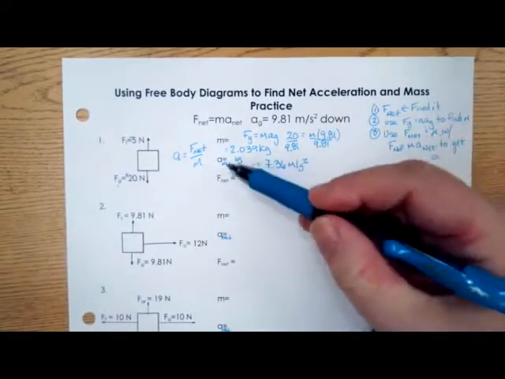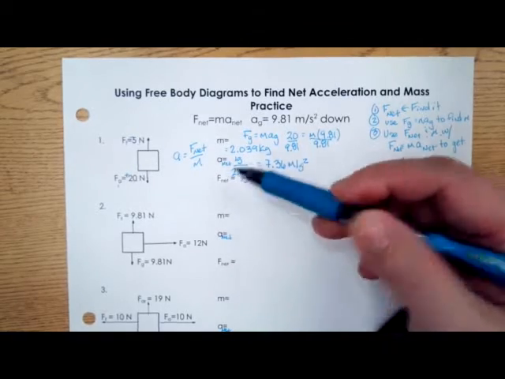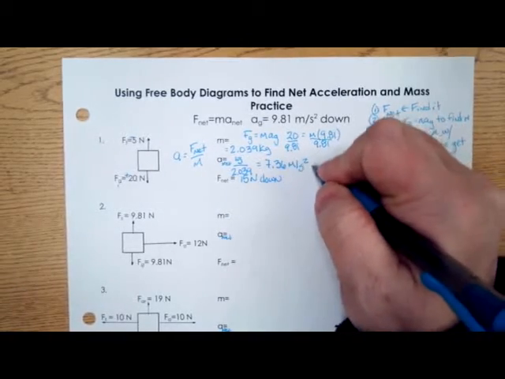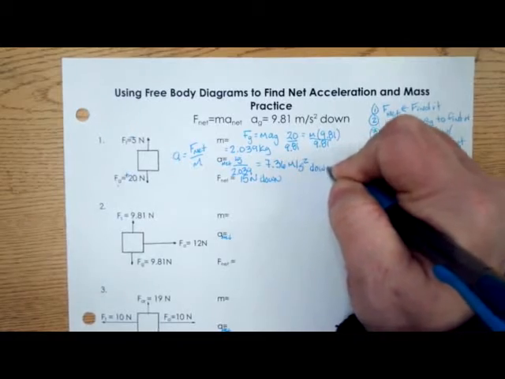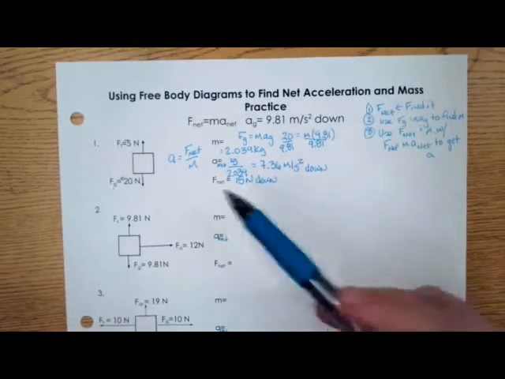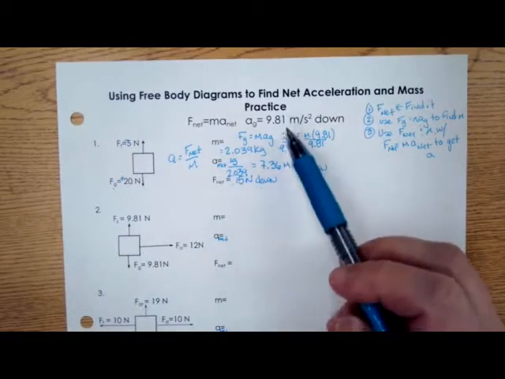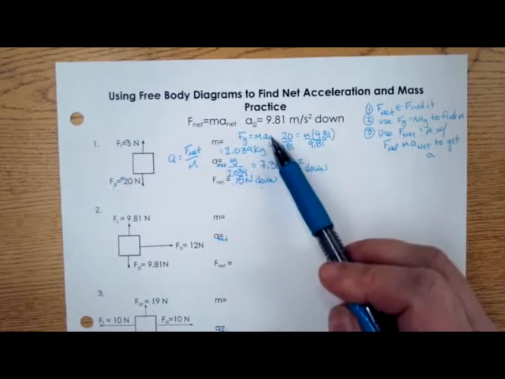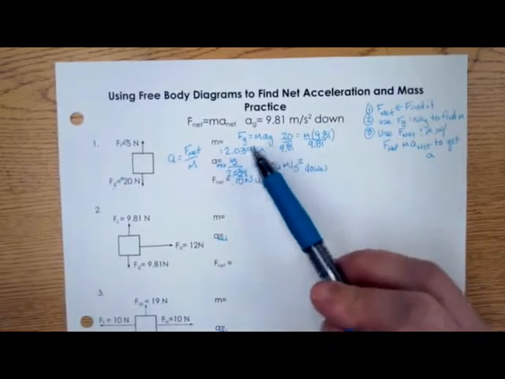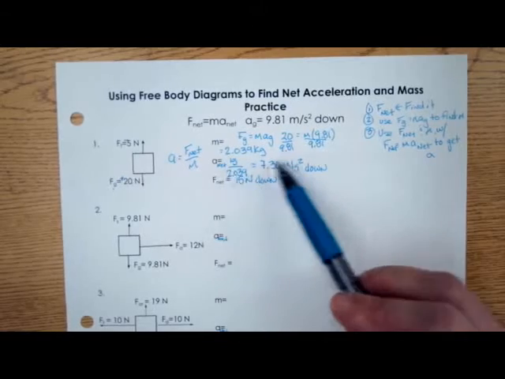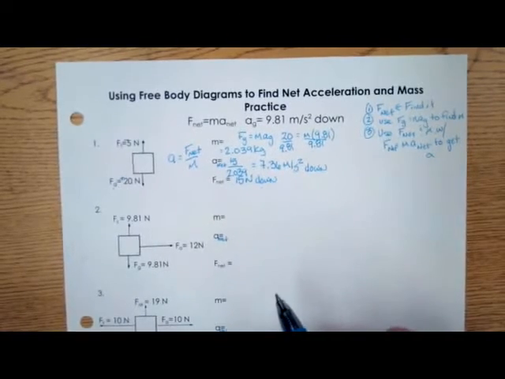And because the net acceleration has to be in the same direction as the net force, it's also going to be down. Okay, so we found the net force. We used Fg equals m g with the acceleration due to gravity to find the mass. Then we used both of those to find the net acceleration.